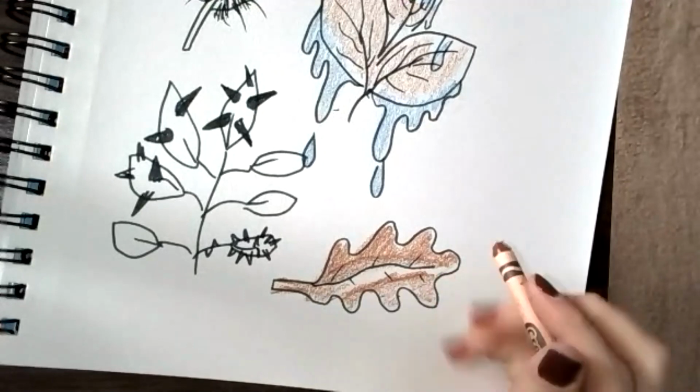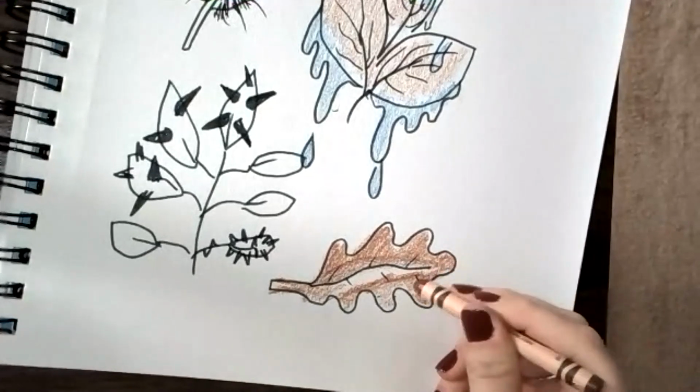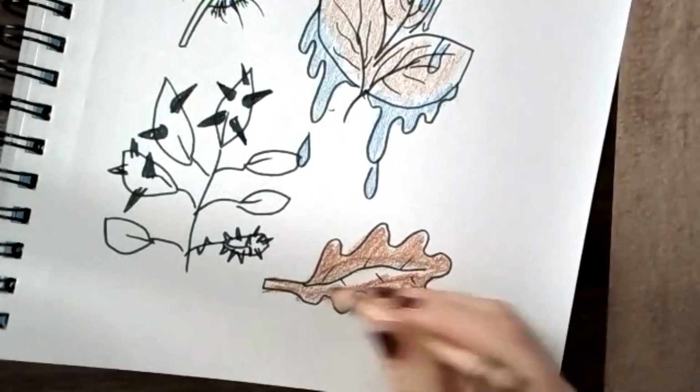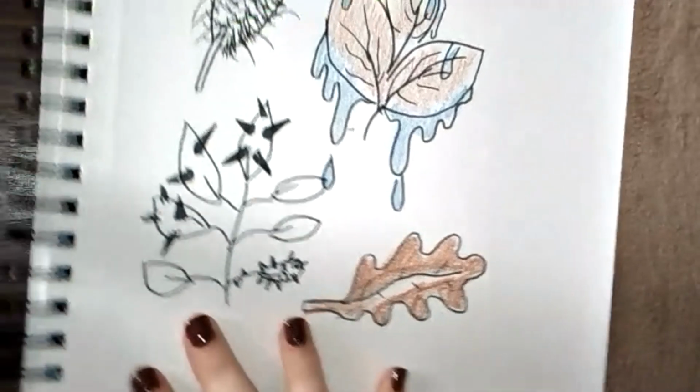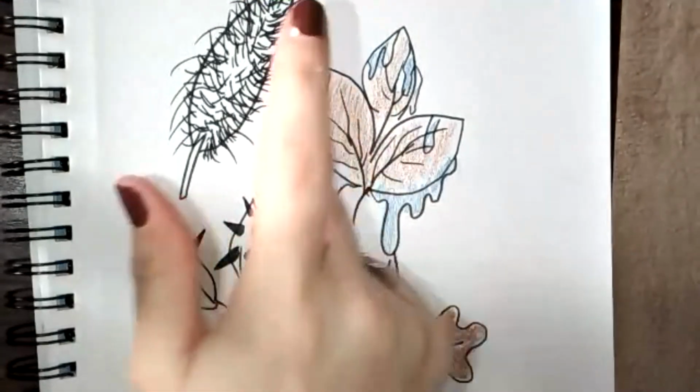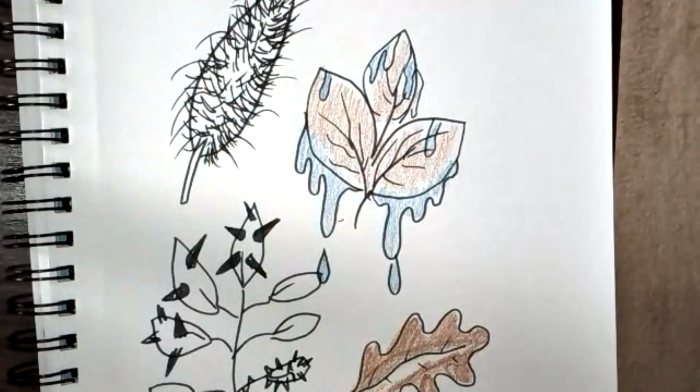See how I left that part white to make it look a little bit shiny? All right, so there's a couple different textures, and I would love it if you guys could make some more.